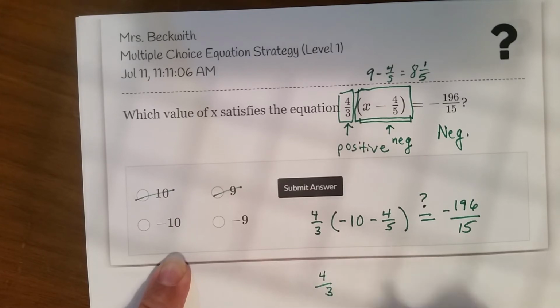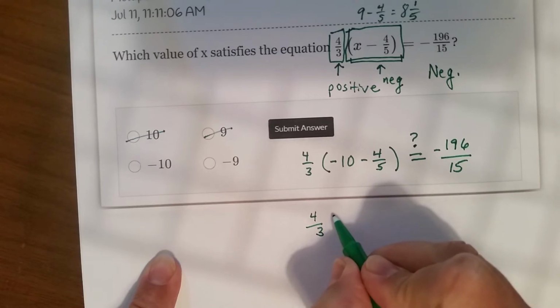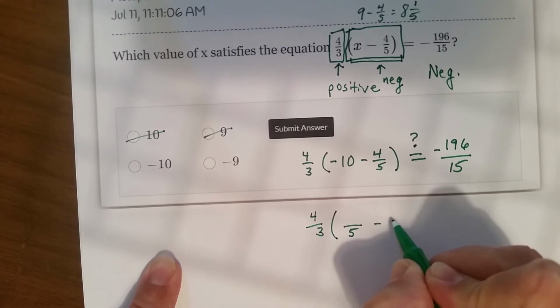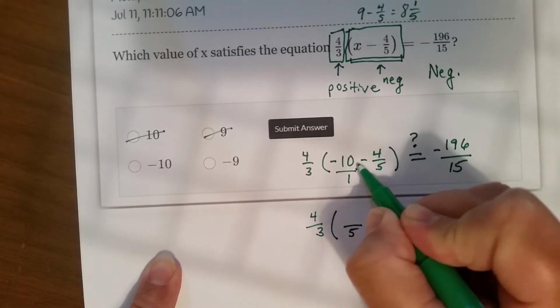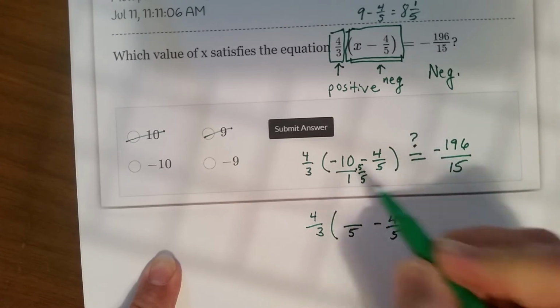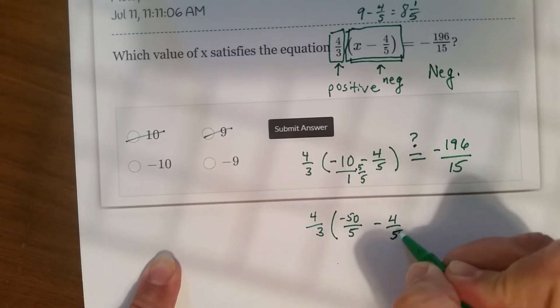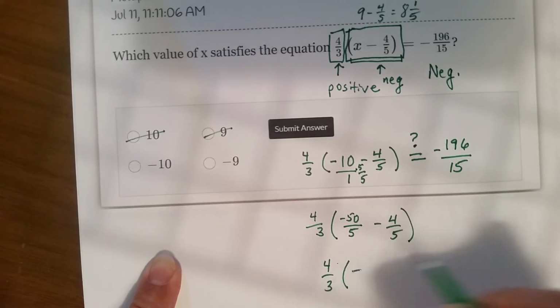So 4/3, and I want to get this as fifths. So that's negative 10 over 1. If I multiply top and bottom by 5, that's negative 50 over 5 minus 4/5. So I have 4/3 times negative 50 minus 4 is negative 54/5.